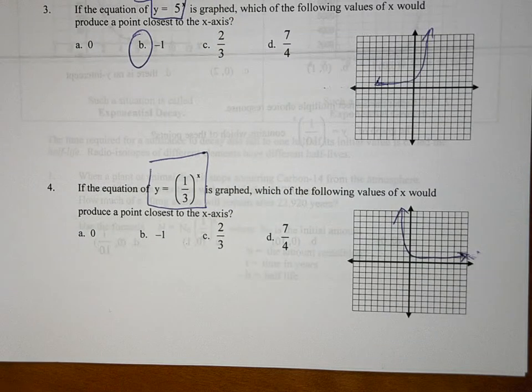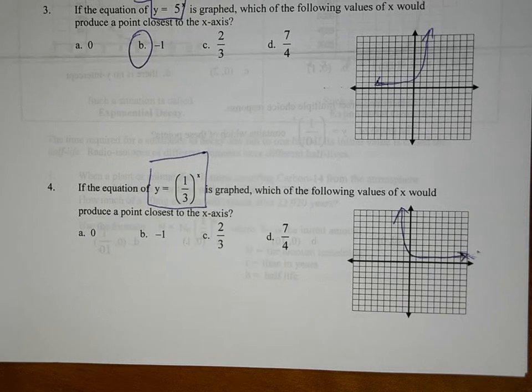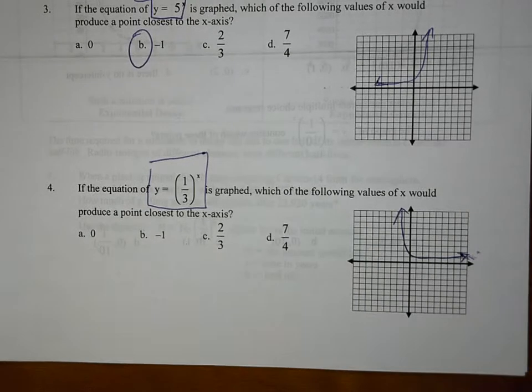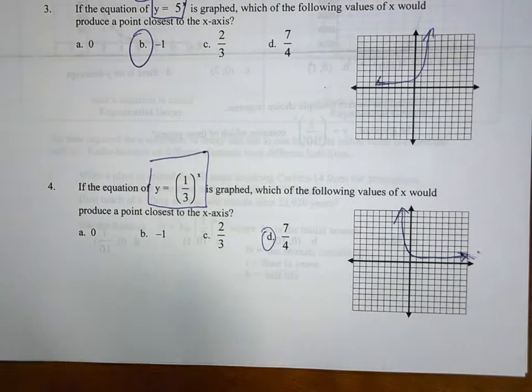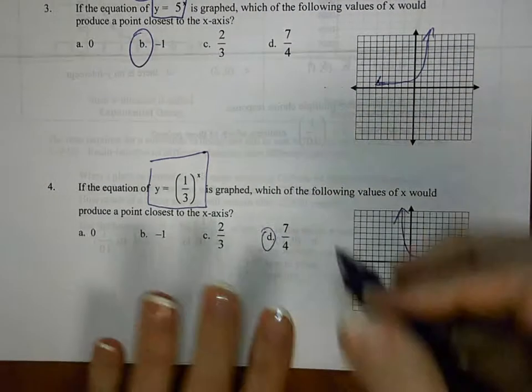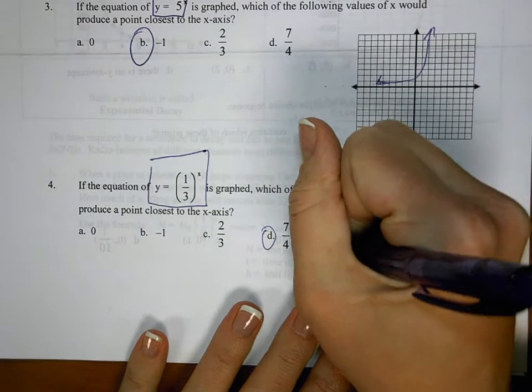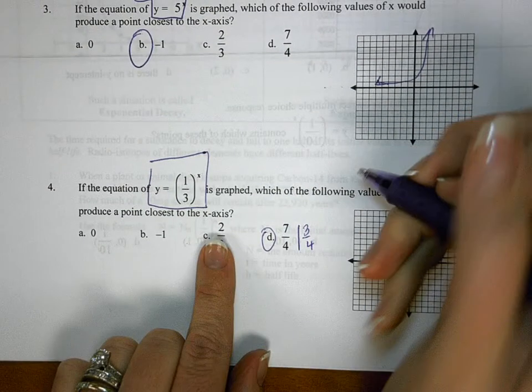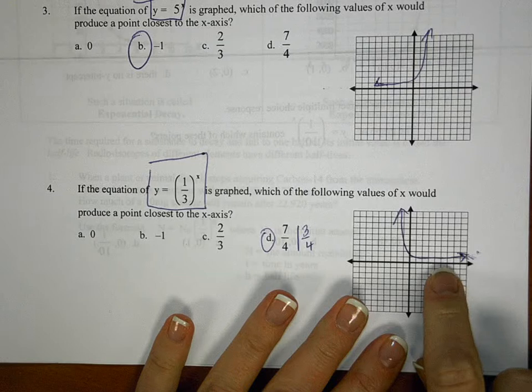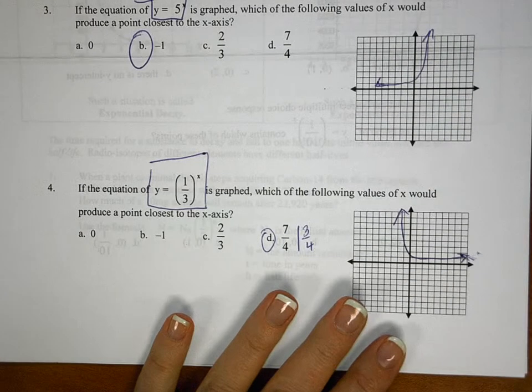Okay? So with your fingers, I want you to tell me A, B, C, or D, 1, 2, 3, 4. Tell me what your answer is. It's okay if you're wrong. Okay. Well, I'm glad that some of you are putting 3 and 4. The correct answer is 4, D. The reason is D is larger. Okay? D is 1 3/4, where C is just 2/3. The larger the number, the closer it gets to the x-axis.